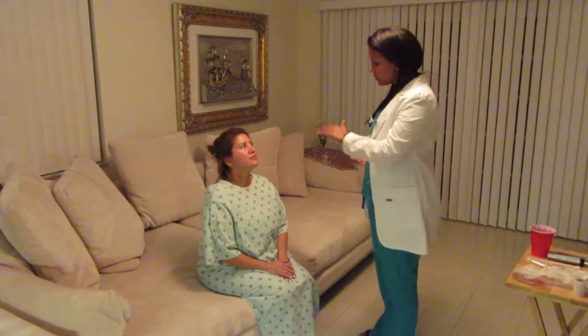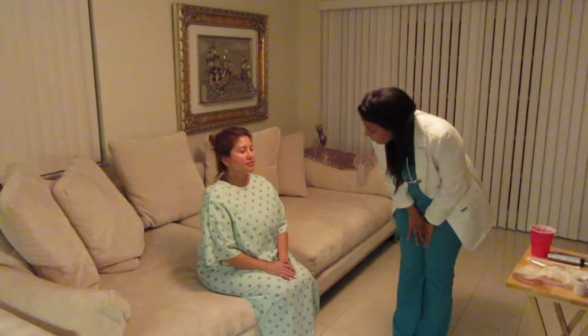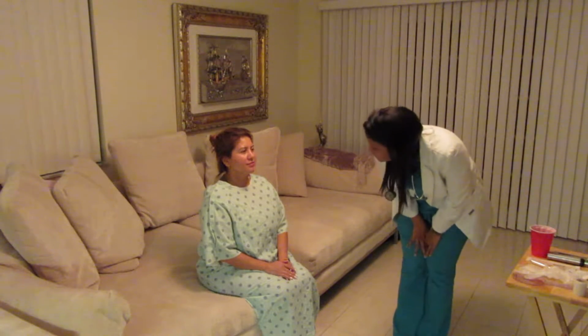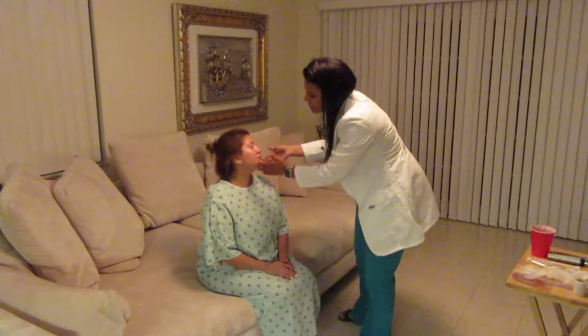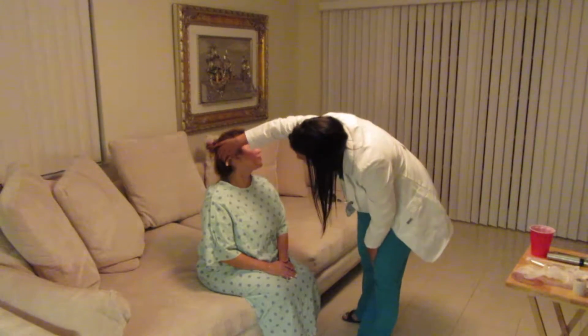Okay. Now, after I assess her face and her temporal artery, I'm gonna go ahead and assess her neck for the structures. Okay. I see that you have symmetry in your face, your neck is appropriate for your body, no lesions, no bruises, I don't see any swelling, no lymph nodes visible at first sight.